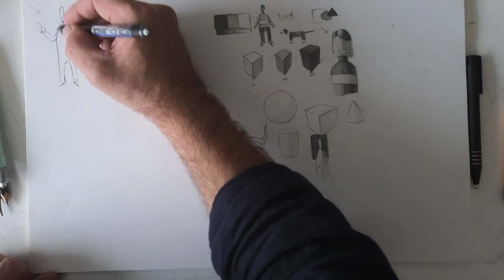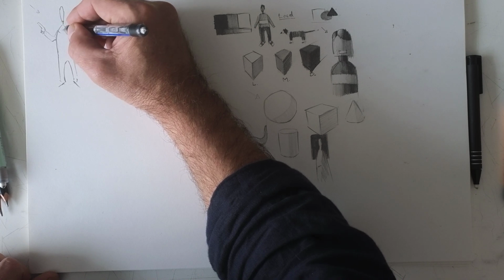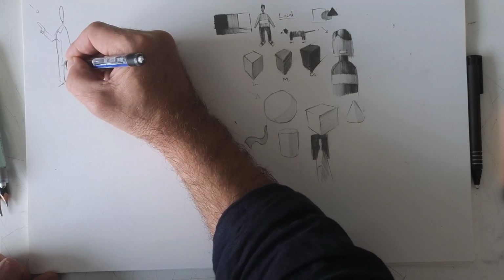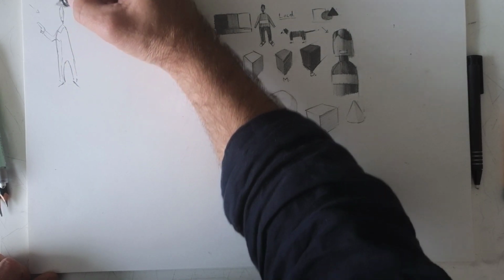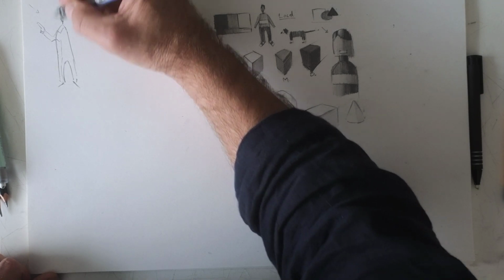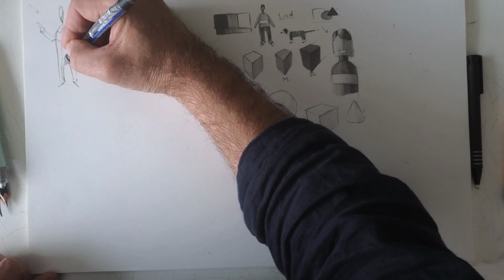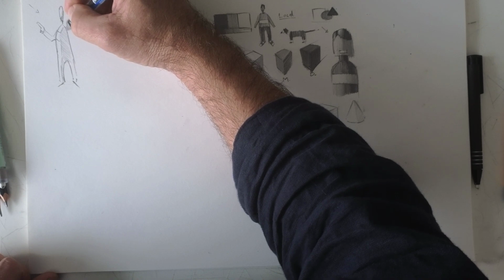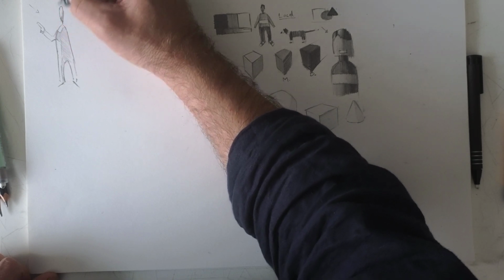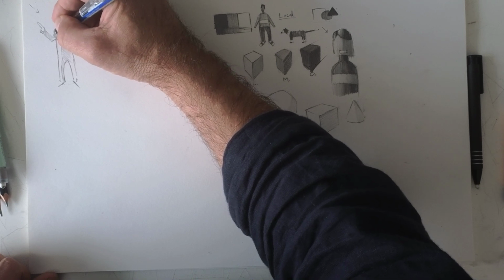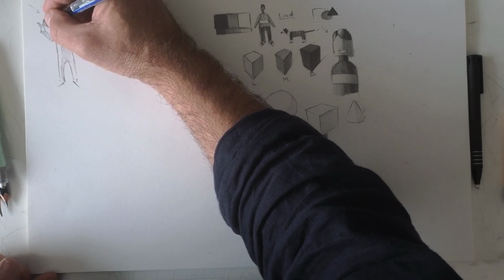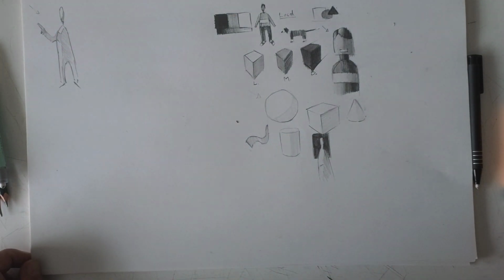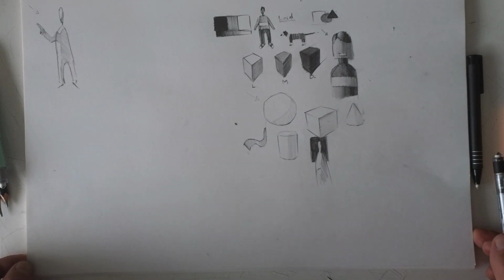The first thing that I want to do is mark the light shape. I added an element without telling you guys.